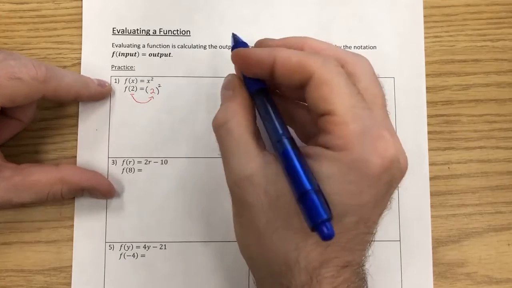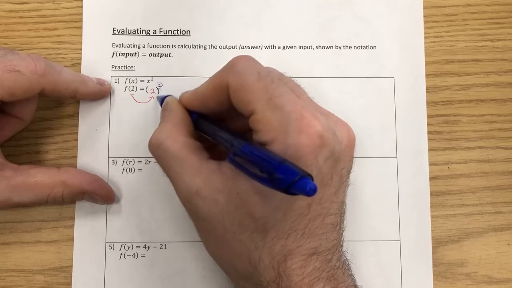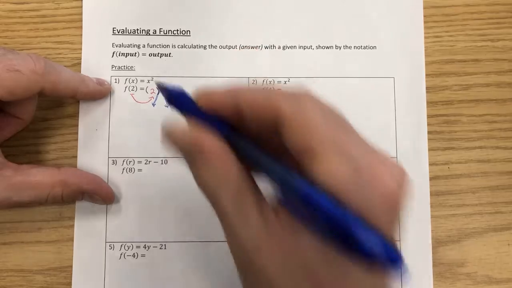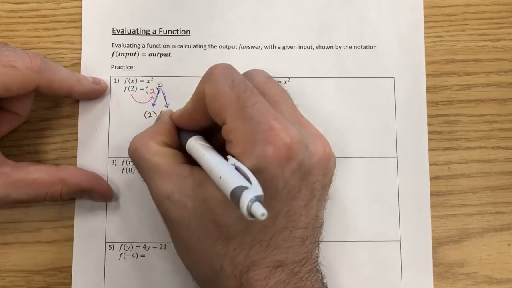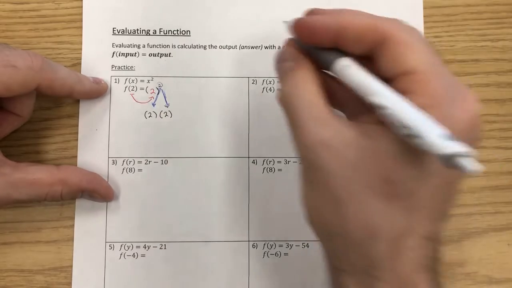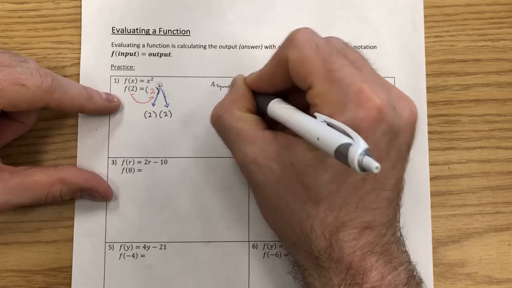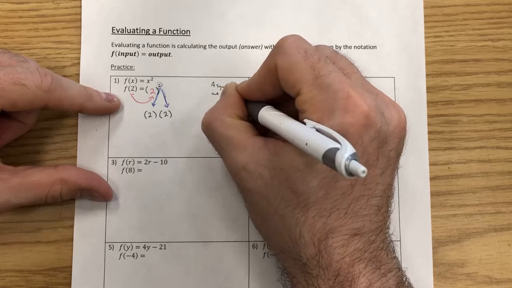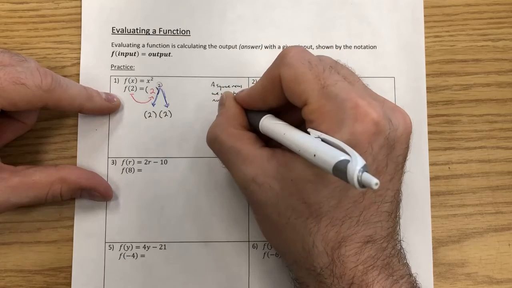Now, here's the thing. We know that this is 2 squared. So the idea is that if we remember our rules, the square means that I'm going to multiply this number times itself twice. So I'm going to have 2 of these 2's, so 2 and 2. Actually, I'm even going to write that off to the side. So a square means we write the number twice.